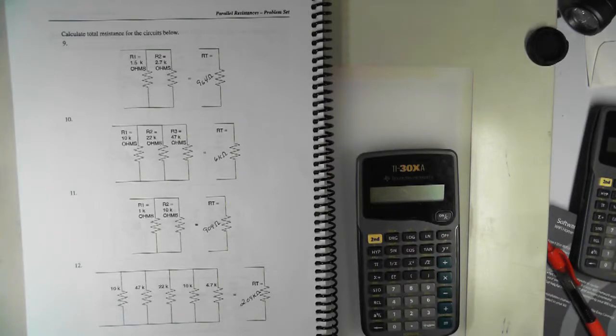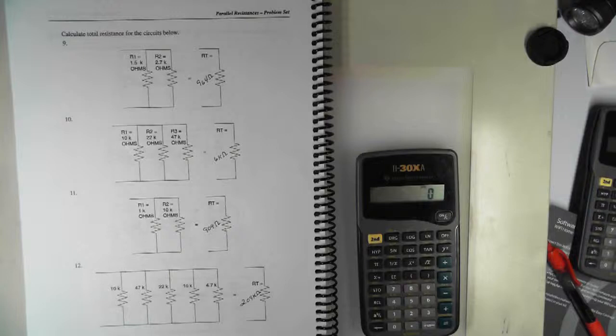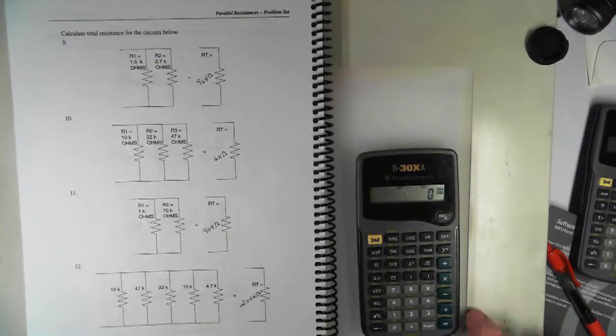Now let me go through, and I do this every time because it's important. You must be in the right mode. You must be in a scientific mode to work these efficiently. So I hit on, I hit second, and then underneath the 5 is scientific notation. So I hit 5. Now we're in scientific notation.